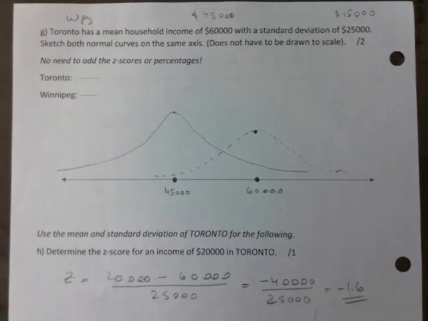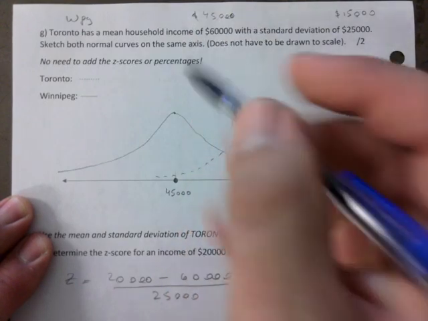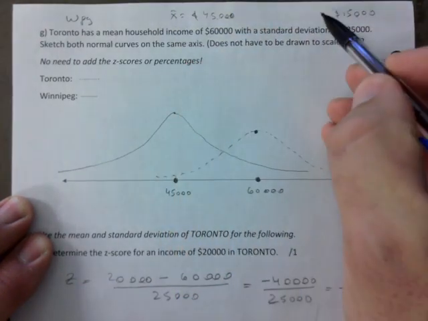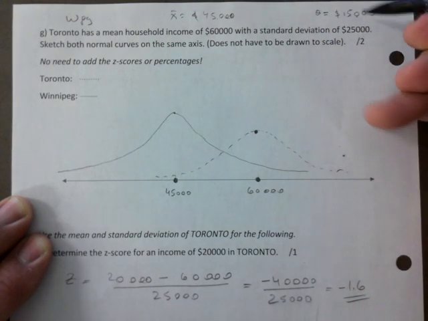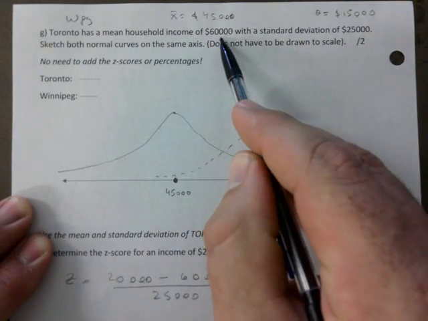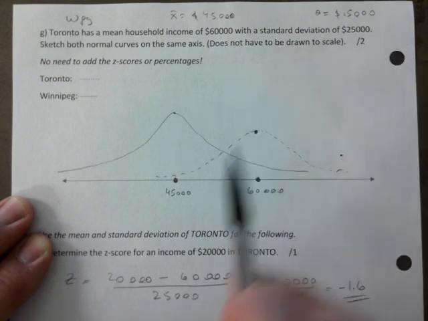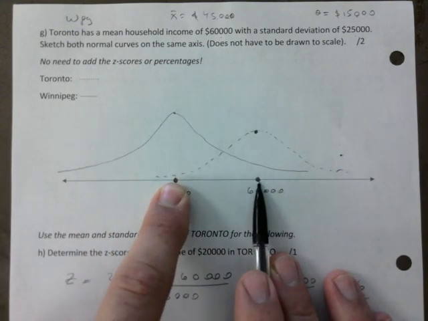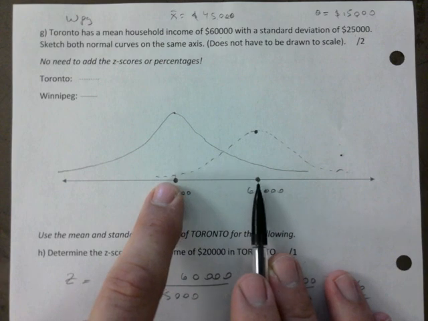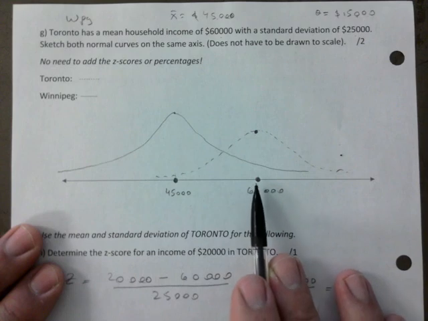And so we are comparing to Toronto here. And I just make a quick note that Winnipeg has a mean, right? This is the mean for Winnipeg, and this is the standard deviation in terms of the salaries or incomes, right? So I compare it now to 60,000 in Toronto, 25,000 for the standard deviation in Toronto. So you're comparing it. So if Winnipeg is the solid line, right, the center of the curve is what the mean determines. Where is the center of the curve located? So for Toronto, it should be higher up along the x-axis.